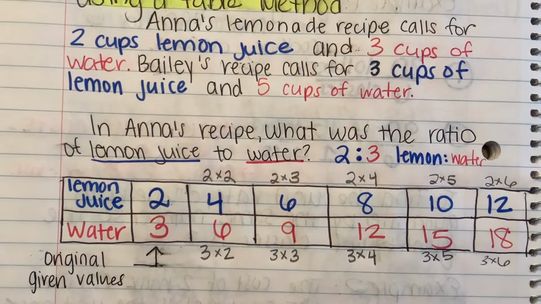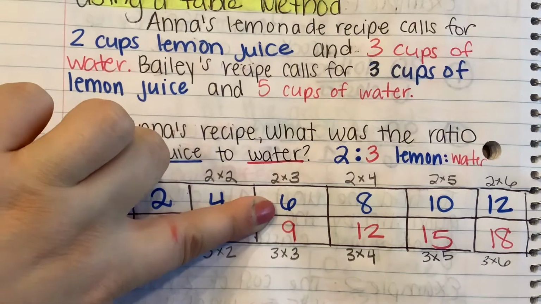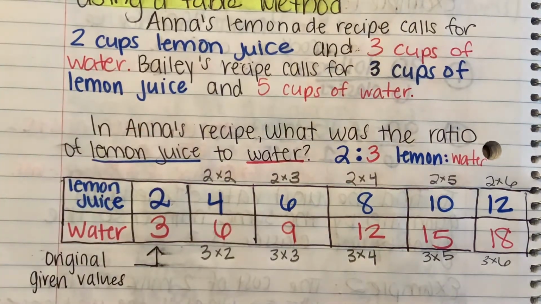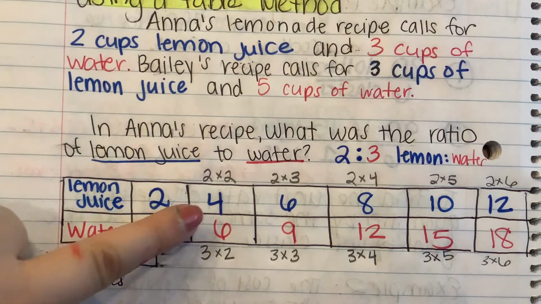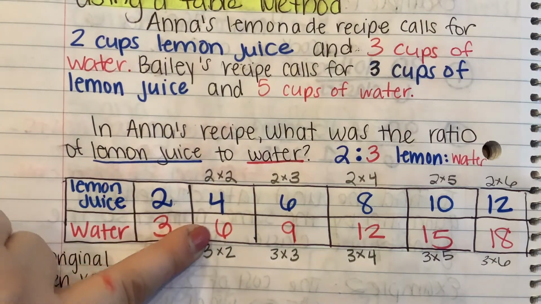Okay, we have now created a chart to show Anna's recipe. So if I asked you something like, what is the ratio of lemon juice to water if I tripled the recipe? You would say 6 to 9. If I said, what is the ratio of lemon juice to water if you were to double this ratio? You would say 4 to 6.